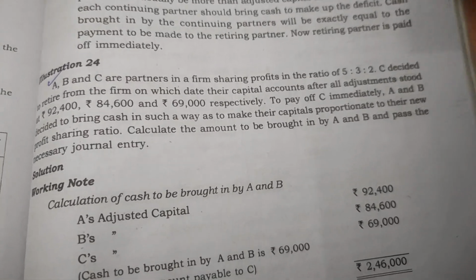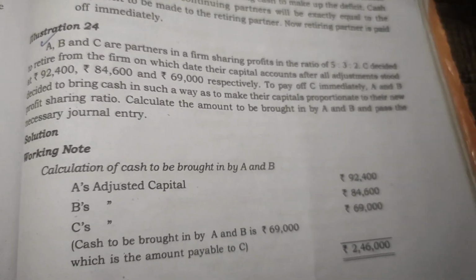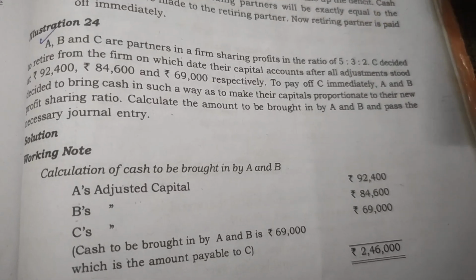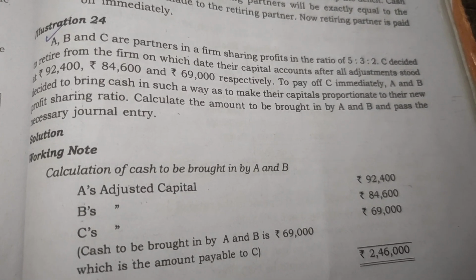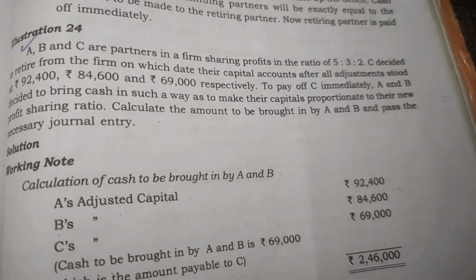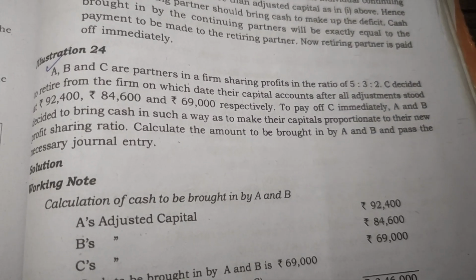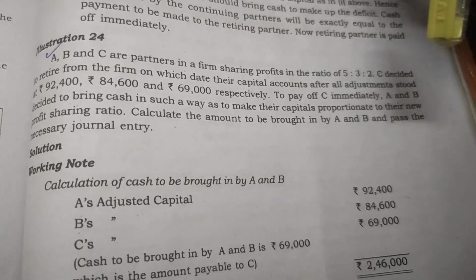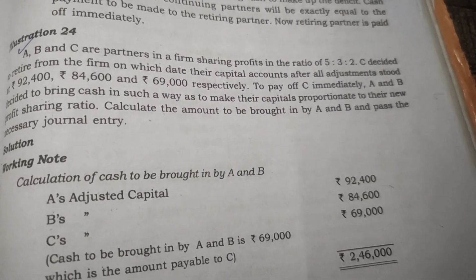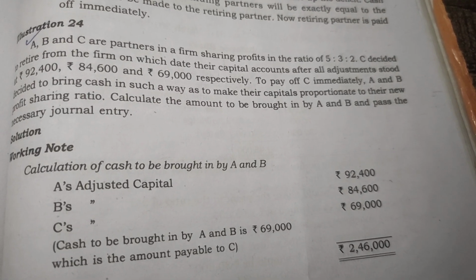So first of all, we have to calculate the cash to be brought by A and B. For this, we have to calculate the adjusted capital of all the partners. A's adjusted capital given in the question is 92,400. B's adjusted capital is also given, 84,600.